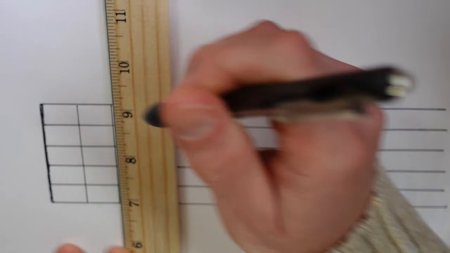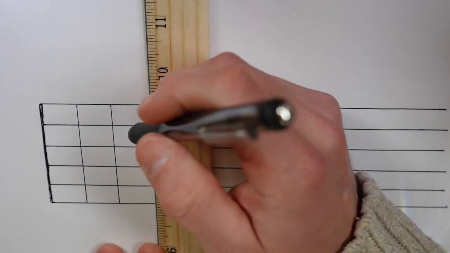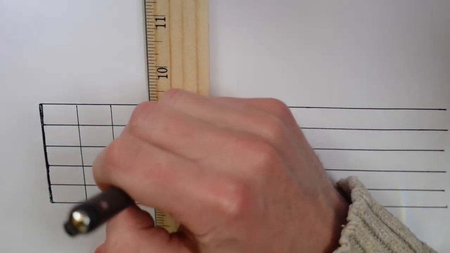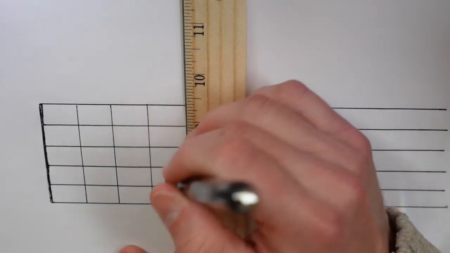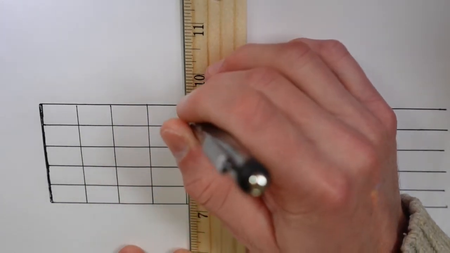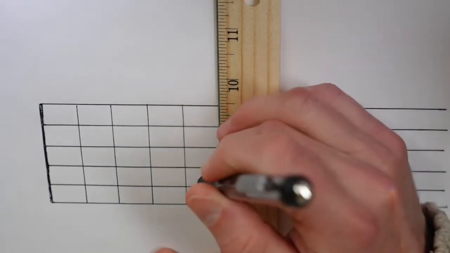It's Arts and Crafts Day in all around guitar land. We're drawing out guitar stuff. Okay, we got 1, 2, 3, 4 frets. 5.